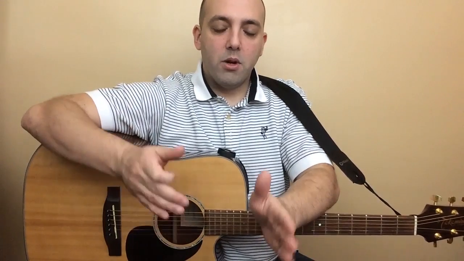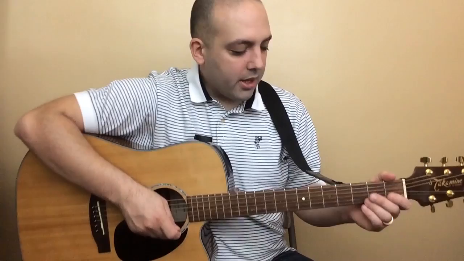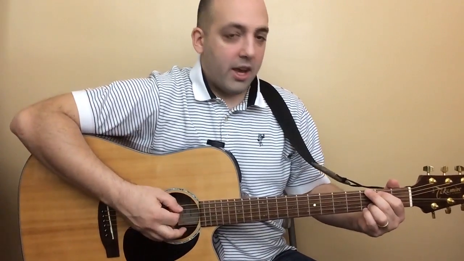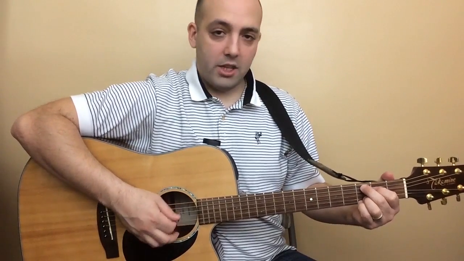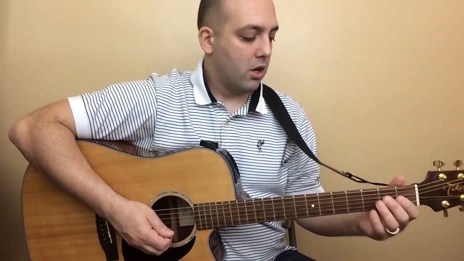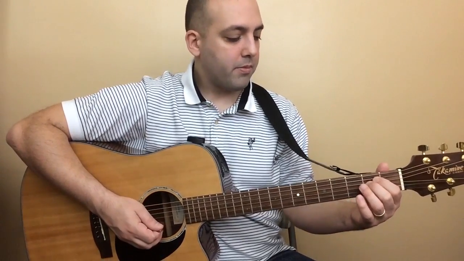This is pretty much like the framework. Like if you want to play in a certain key, this is like the lane to stay in to make sure you're staying on key. So that being said, let's jump in and let's talk about these other chords. So we had G, we had C, and we had D, okay? In this video, I want to talk about the E minor chord.